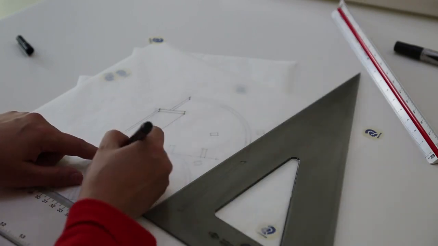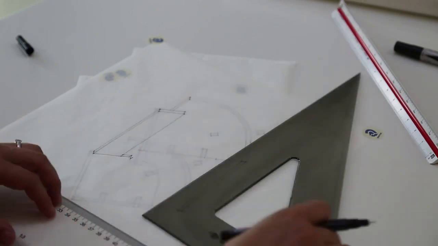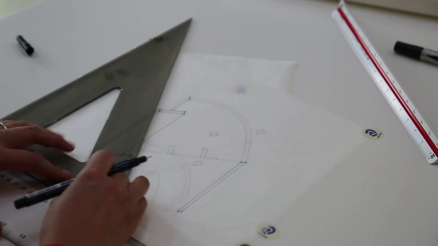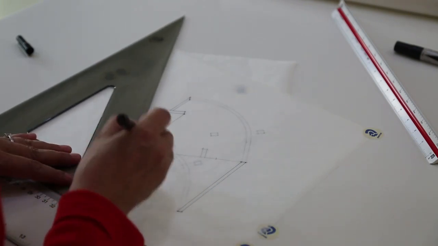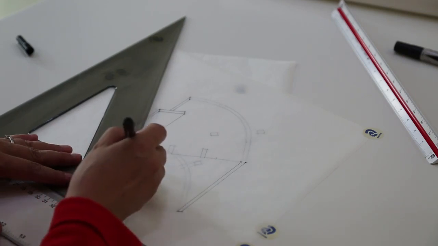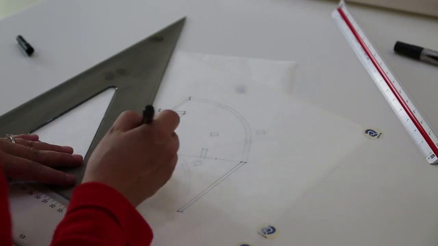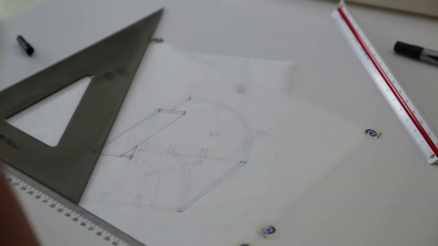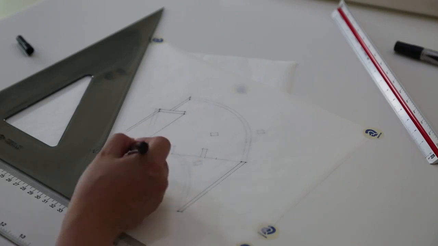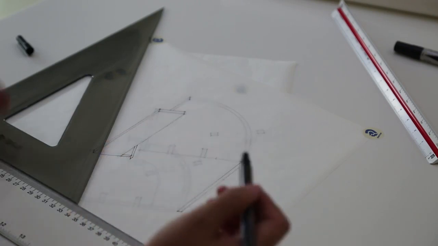I roughly just check if that's pretty much the same height. Okay, so not measuring, I'm just giving the same height. Okay, that's the second, the front of it.